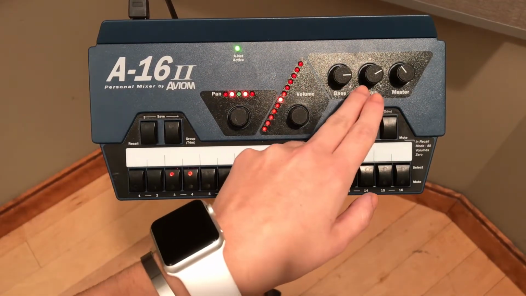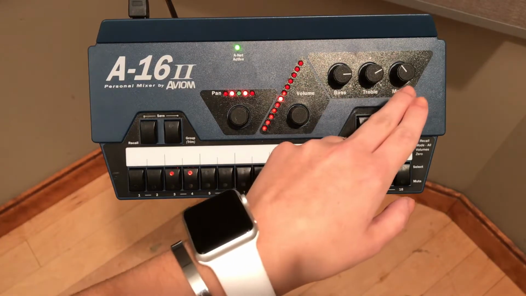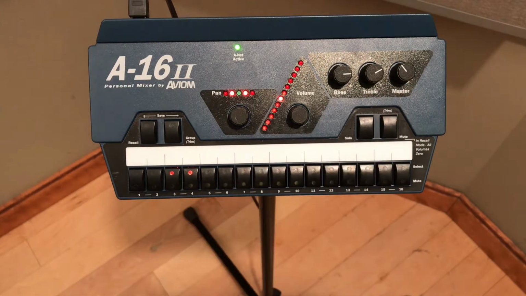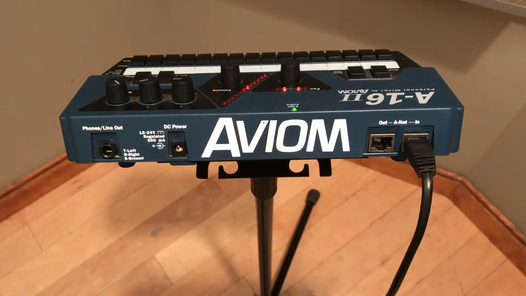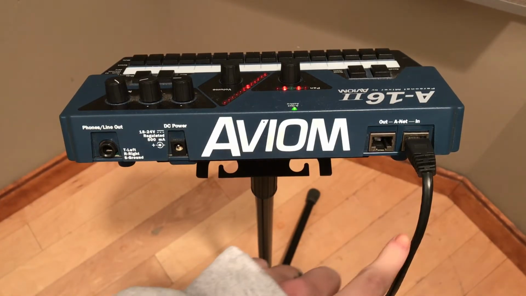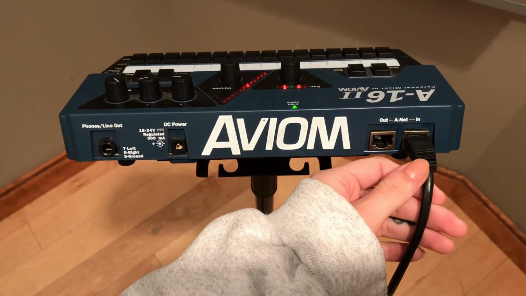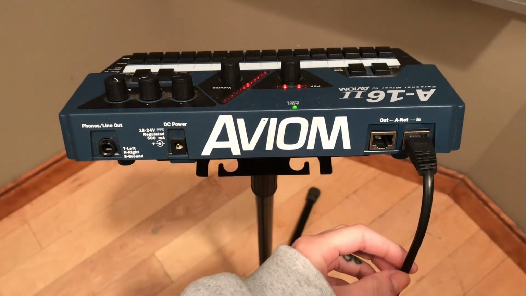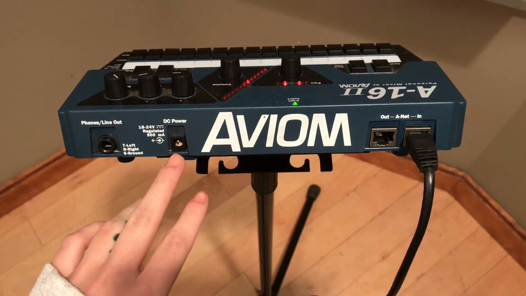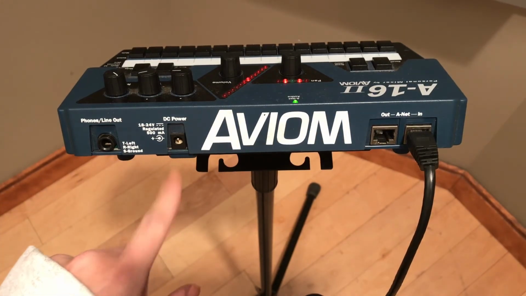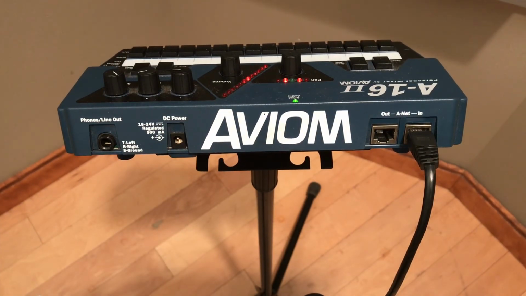The EQ here is for the master mix, so it can't be set for individual channels, and the master volume will adjust gain for all of the channels. You can daisy chain the Aviom mixers, but the Ethernet only powers one mixer. So in order to daisy chain these, you would have to connect the rest of the mixers in the chain via the Ethernet out and have to power them with the DC power.